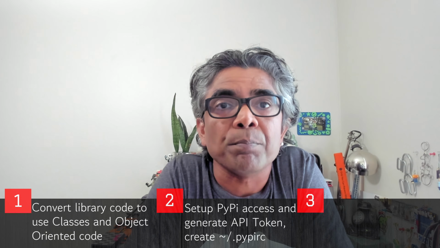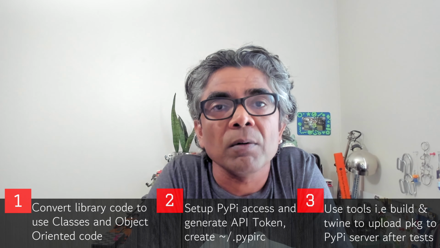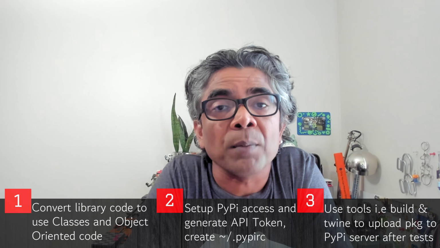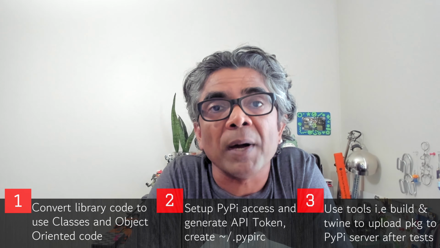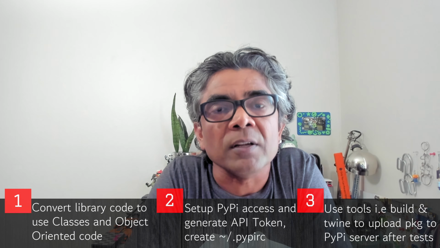We are also going to cover how to generate the PyPI API token and also generate local files such as .pypirc, where your PyPI-specific credentials are going to be stored, which will be used by the Twine utility to first get the credentials and then upload the package from the local file system to the PyPI server.